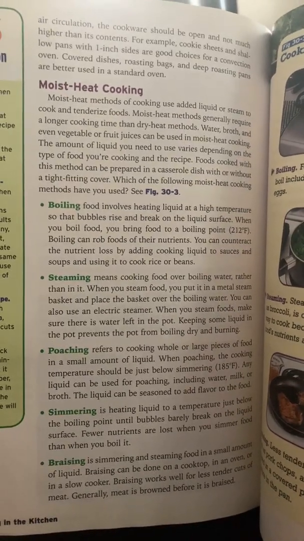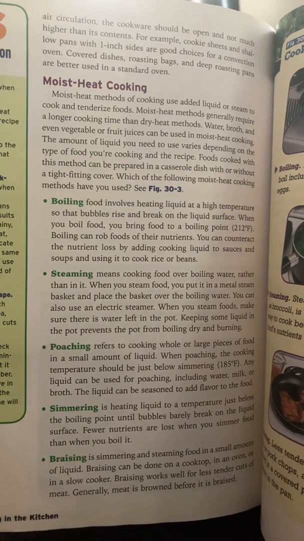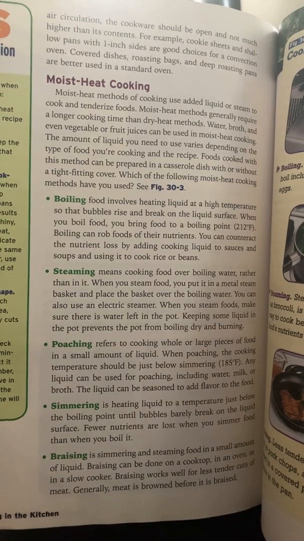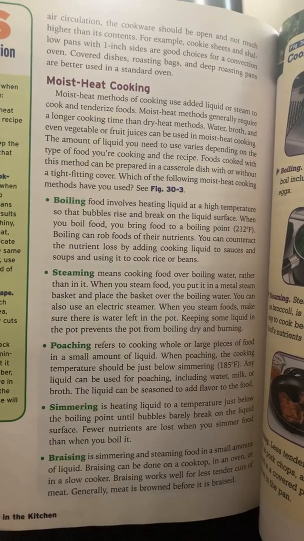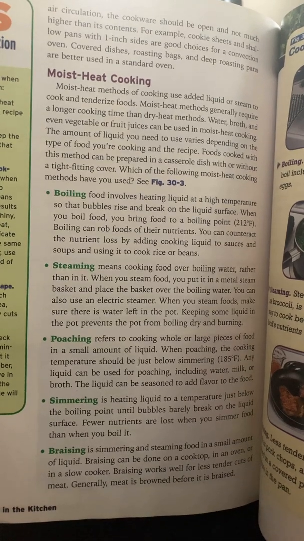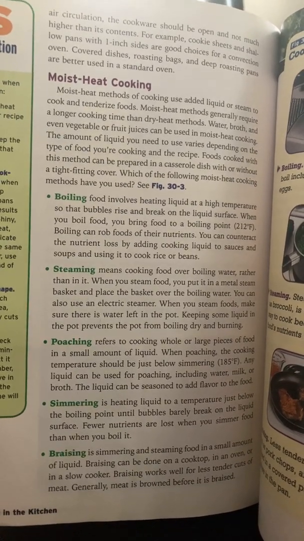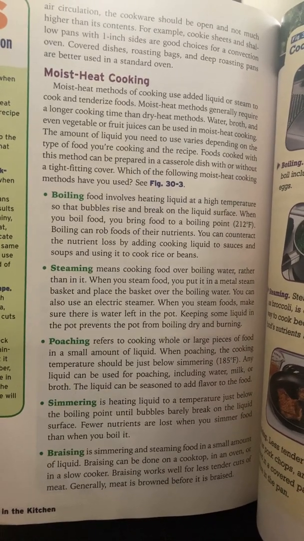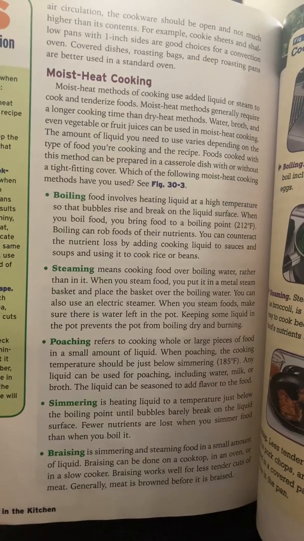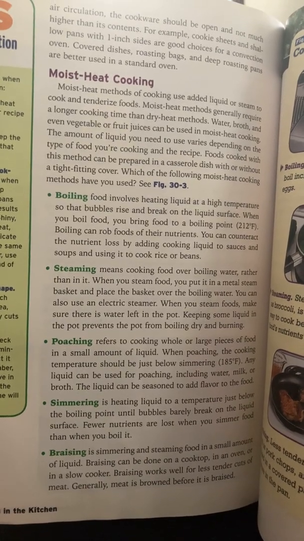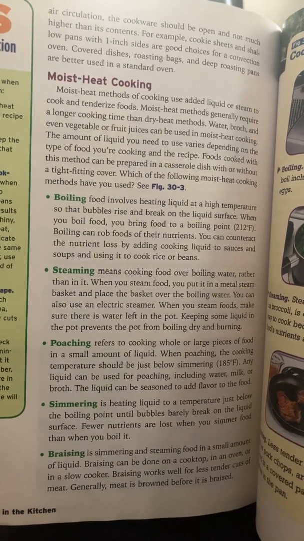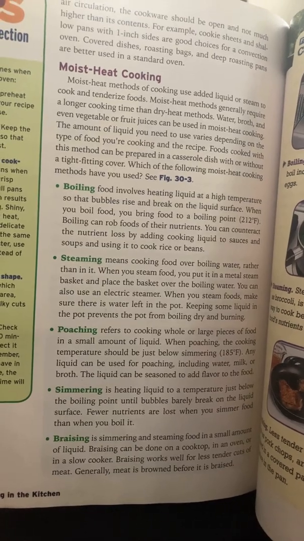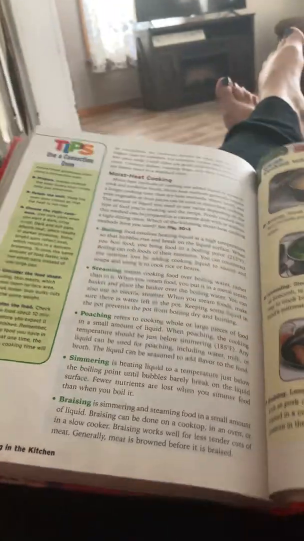Moist heat methods of cooking use added liquids or steam to cook and tenderize foods. Moist heat methods generally require a longer cooking time than dry heat methods. Water, broth, even vegetable or fruit juices can be used in moist heat cooking. The amount of liquid you need to use varies depending on the type of food you're cooking and the recipe. Foods cooked with this method can be prepared in a casserole dish with or without a tight-fitting cover. Which of the following moist heat cooking methods have you used? Boiling, steaming, poaching, simmering, braising.